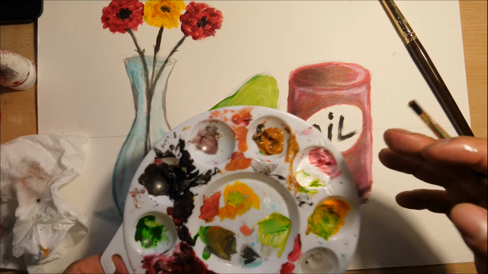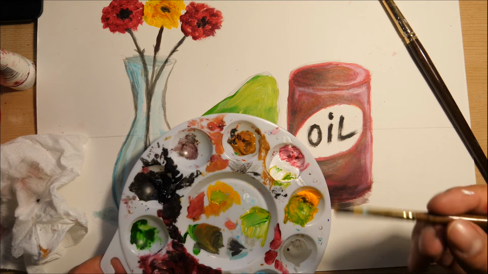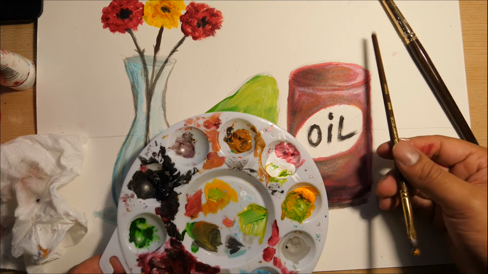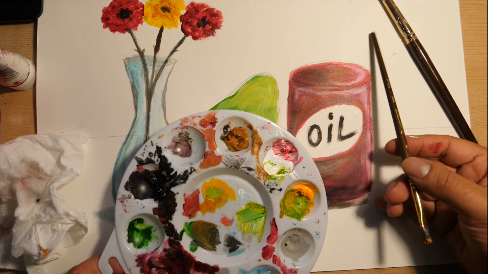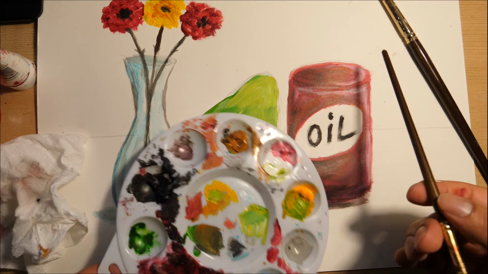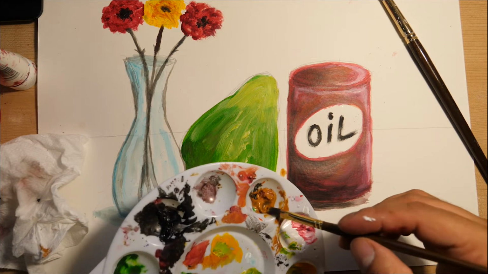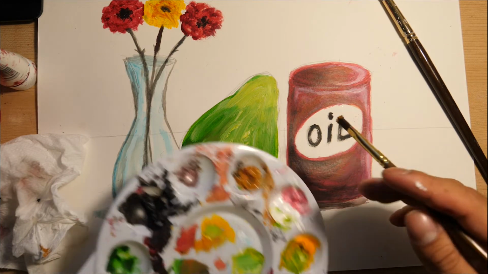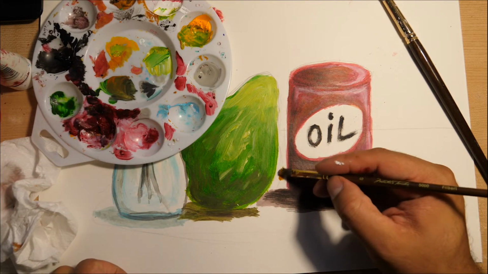Since I do have a little bit of this light brown, I decided to use that for the table. And for the background, I'm thinking maybe using my least favorite color, orange, like a light orange. I think will be okay. So if you have a little bit of space between objects, use a smaller brush.